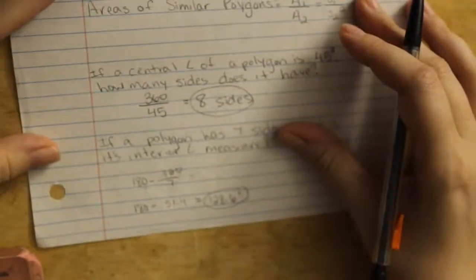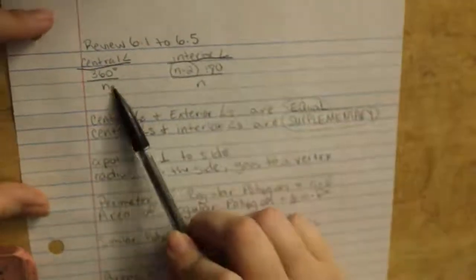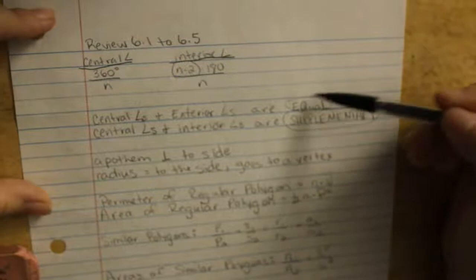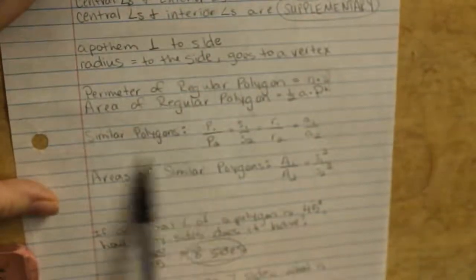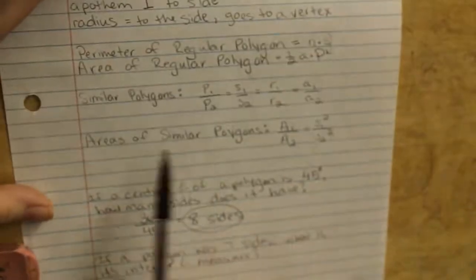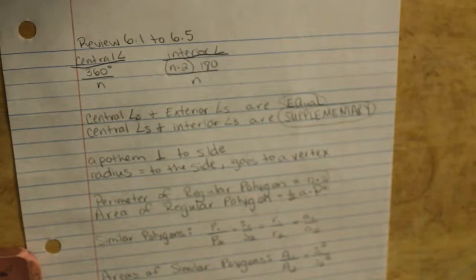You're going to have a couple of different quizzes this week, so you're going to have to know this information right here, this information right here, how similar polygons ratios are set up, and how to find the area, okay? Make sure you study this information, and tomorrow we are going to jump into circles and circumference.